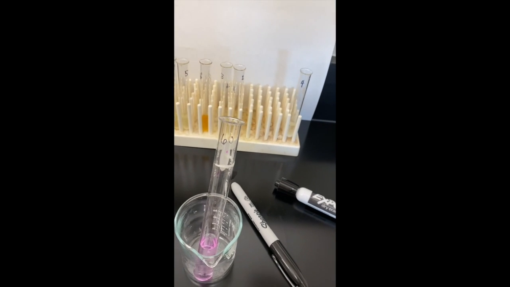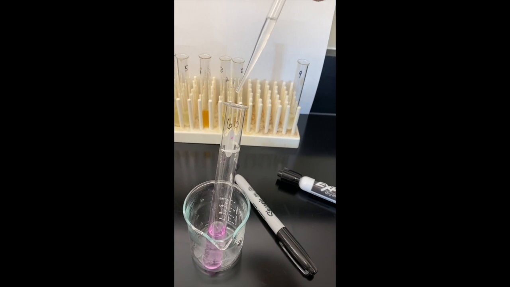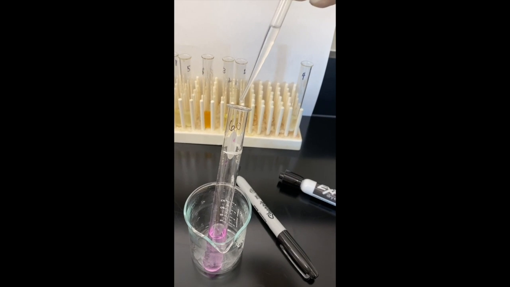This is our 60% propanol and water with our tertiary alkyl bromide.